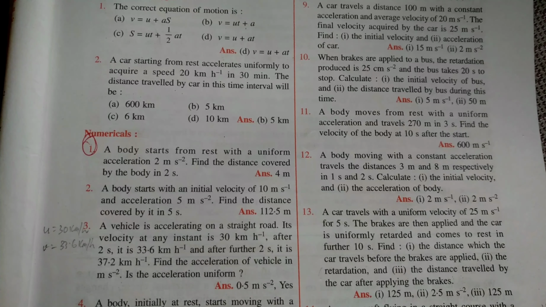So this is how I have solved number 9. Now the last sum, number 10. So last question for the chapter. When brakes are applied to a bus, the retardation produced is 25 centimeter per second square, and the bus takes 20 seconds to stop. Again v is 0. Calculate the initial velocity of the bus, that is u. You are supposed to find u, and the distance traveled by the bus during the time.